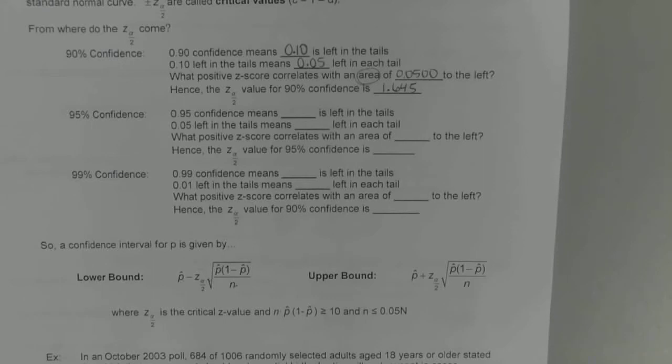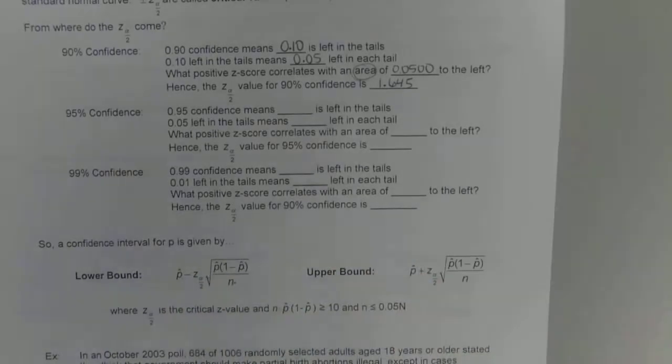So write the z-score there, okay? Notice we don't write the negative because the formula will take into account the negative and the positive. So we just want to focus on the positive because down here we'll subtract and down here we'll add. So that negative and positive will be taken care of. So your critical values are always positive.